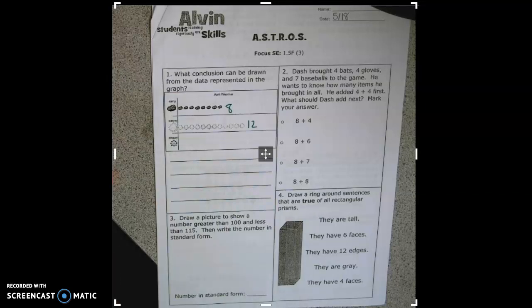So there's all kinds of information you could gather from this graph. We can conclude that April had the weather taken for 20 days. Dash bought 4 bats, 4 gloves, and 7 baseballs to the game. He wants to know how many items he brought in all. He added 4 plus 4 first. What should Dash add next?